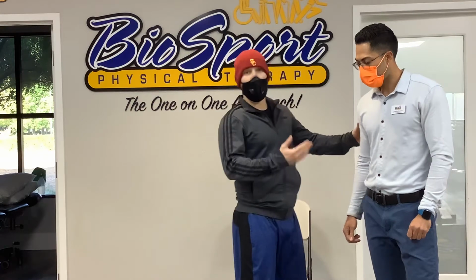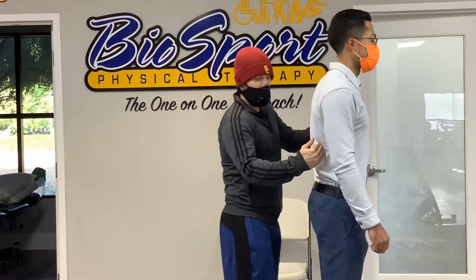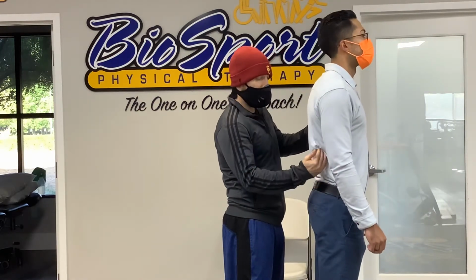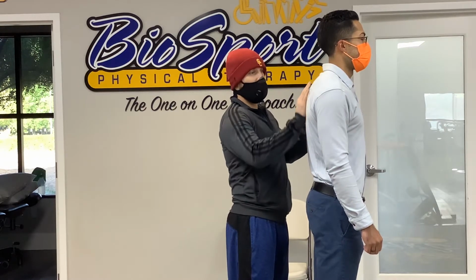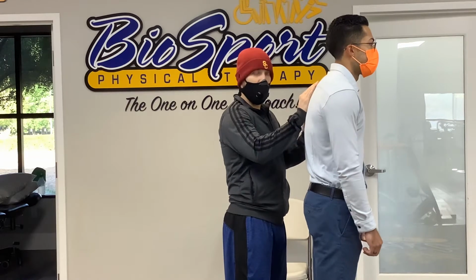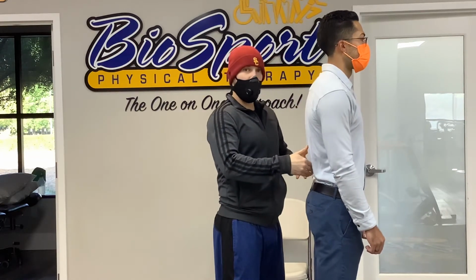Okay, so again, we're talking about that posterior pelvic tilt and correcting what's called lordosis, right? So we have this natural lordotic curve right here in our lumbar, okay? And then we have our kyphotic curve up here at the top. So sometimes this can get accentuated.